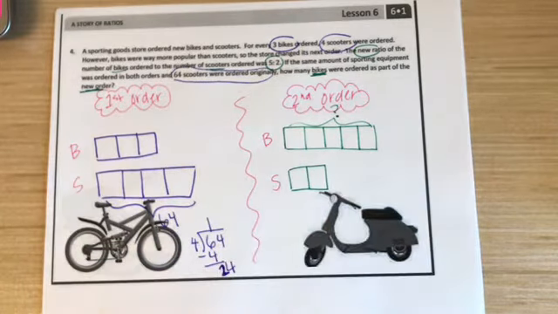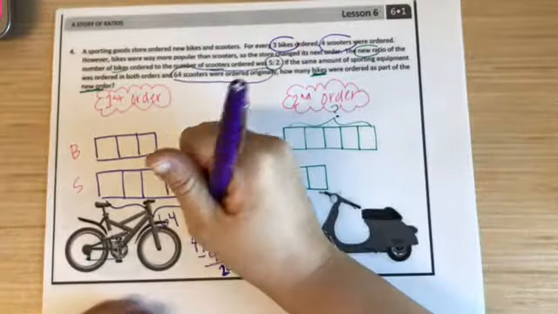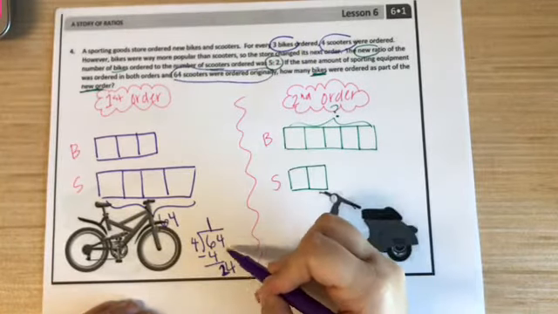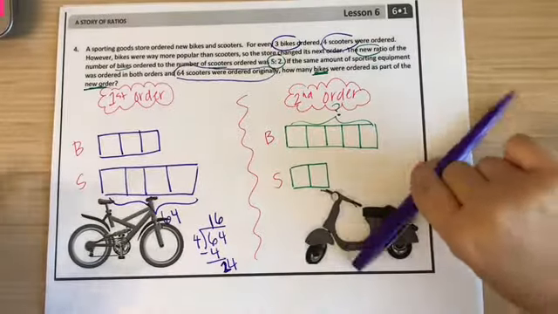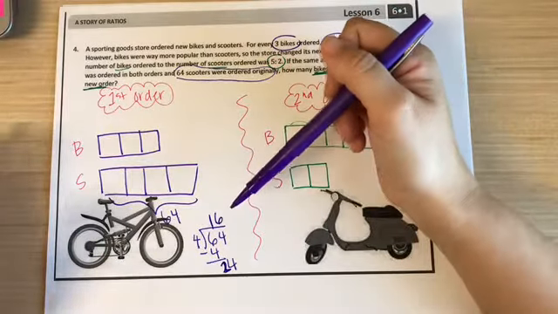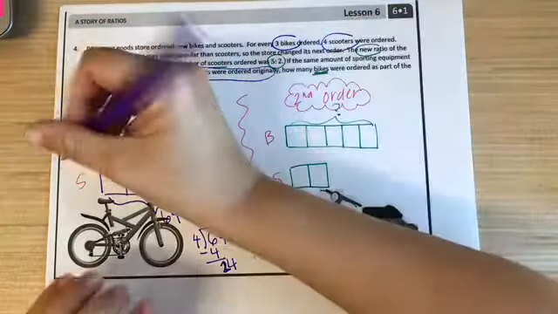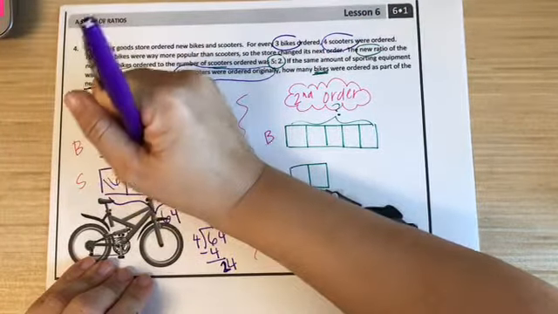So I've started the division here. 4 goes into 6 one time, minus 4 is 2, bring down the 4, 24. 4 goes into 24 6 times. Okay, so I know that the value of each piece is going to be 16. I can plug those in really quick.